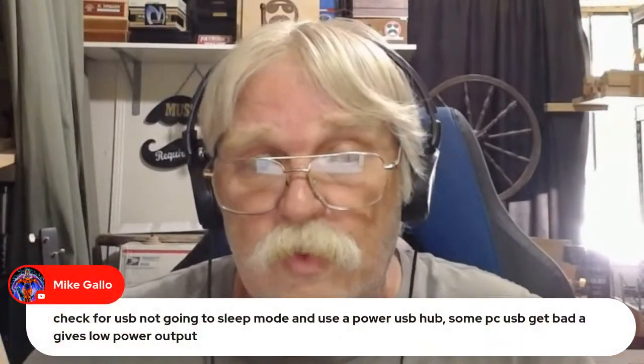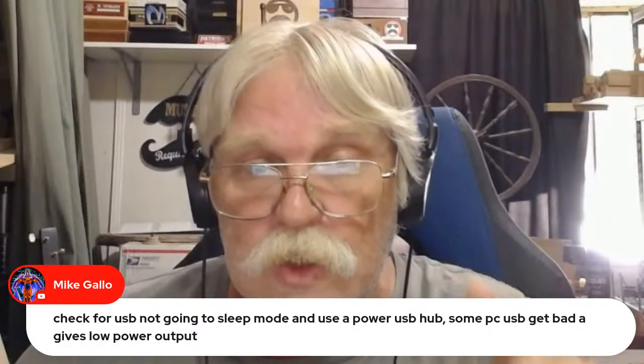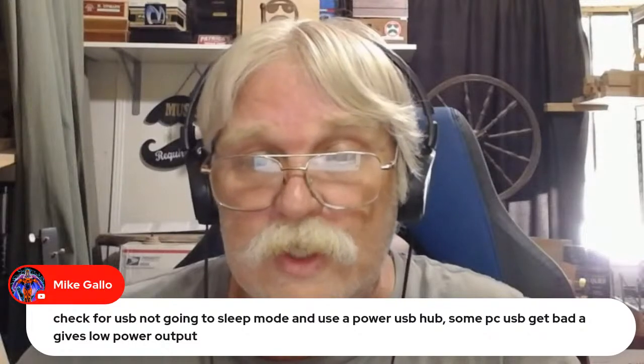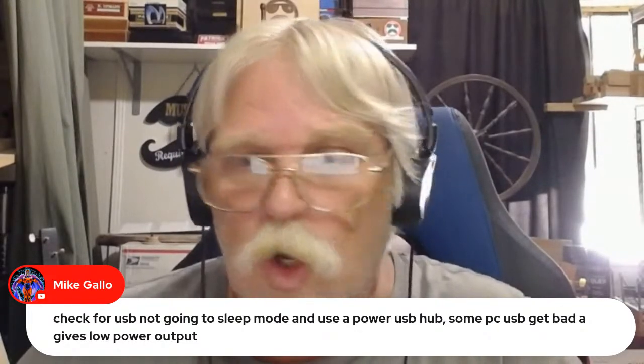so look at grounding, look at shielding, and look at any other cause of noise that could be happening. You mentioned a spindle. Is it a new spindle, or is it the one that you've been running the whole time? Mike Gallo also brings up a good point. Check for the USB not going into sleep mode and use a powered USB hub. Some PC USBs go bad and give a low power output.